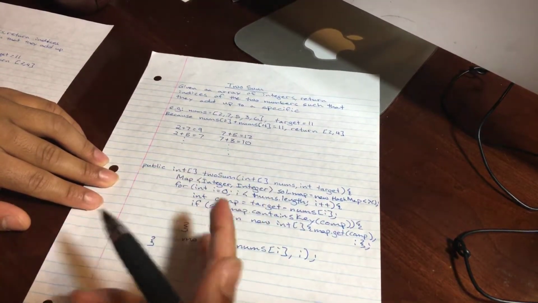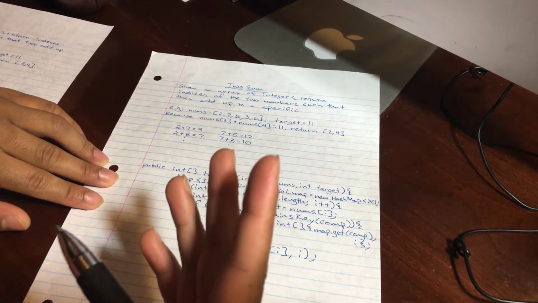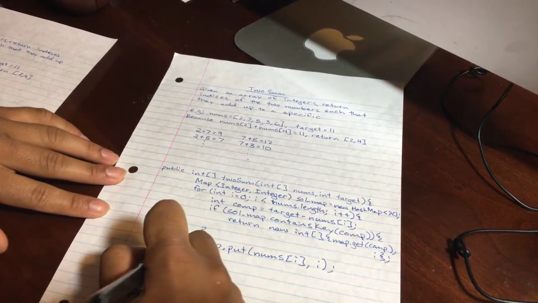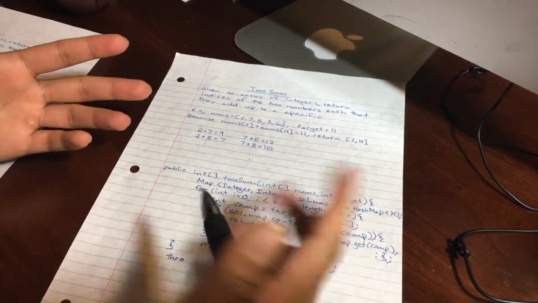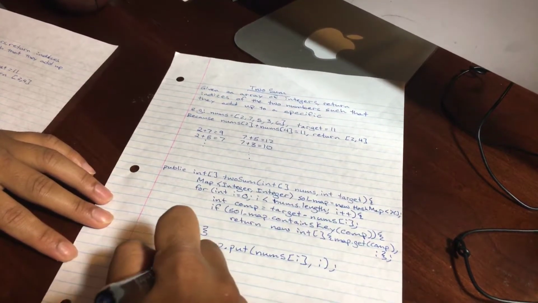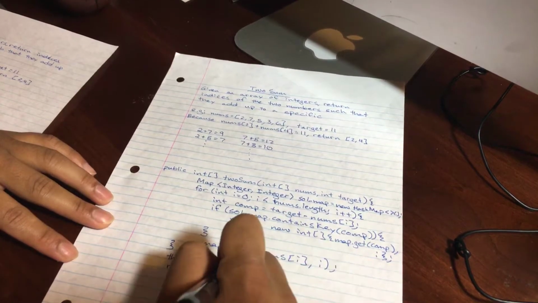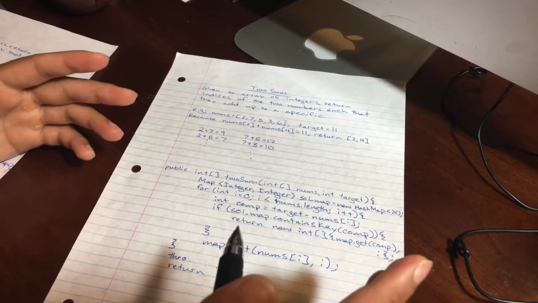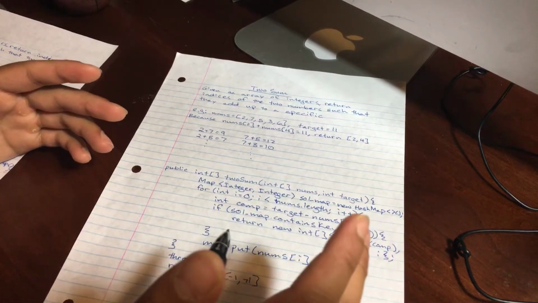If there ends up being no number, you can throw an illegal argument exception, and so forth. Whatever you would need to do, you could return some array like -1, -1. But your interviewer will ask you what they want. And yeah, that's it.